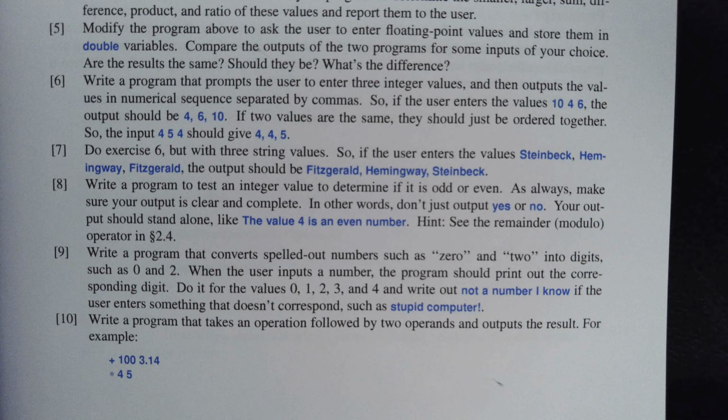Modify the program above to ask the user to enter floating point values and store them in double variables. Compare the outputs of the two programs for some inputs of your choice. Are the results the same? Should they be? What's the difference? Well, we can't do it the same because the modulus operator doesn't work on doubles.